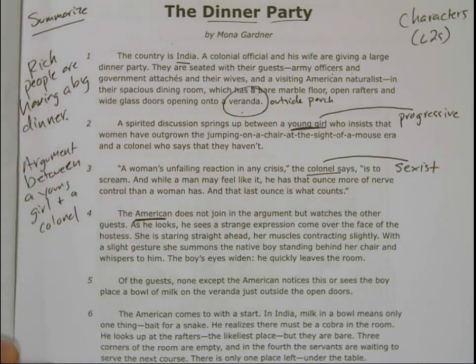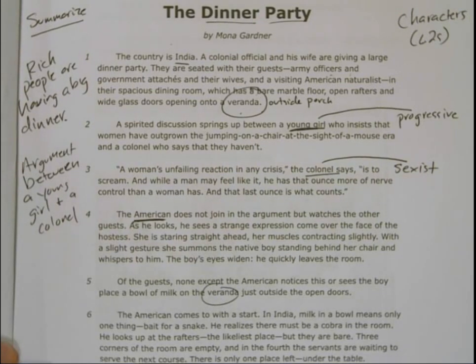Okay, the American sees this happening. Oh, wait, let's look at this next one. Of the guests, none except the American notices this or sees the boy place a bowl of milk on the veranda, which we know is the porch outside. He places the milk on the porch just outside the open doors.